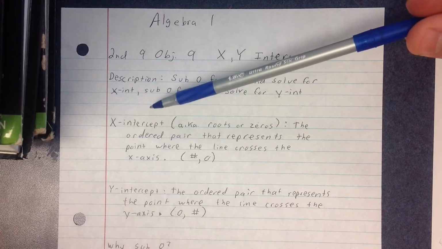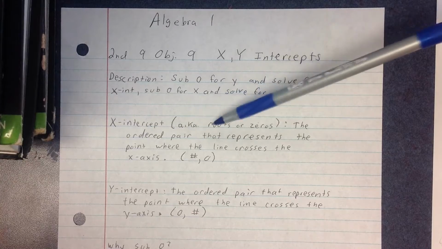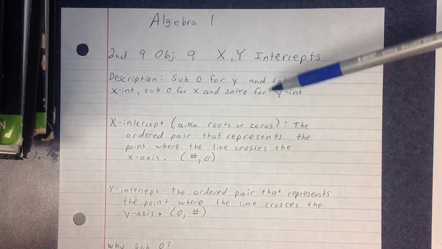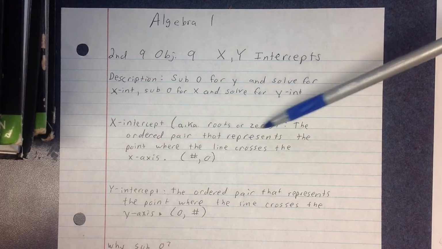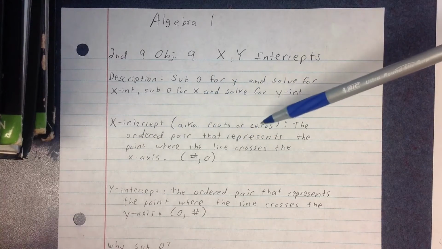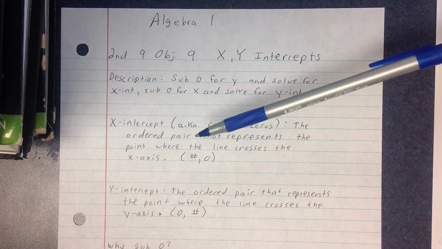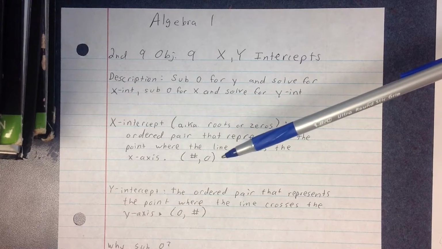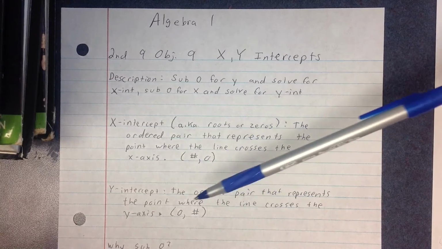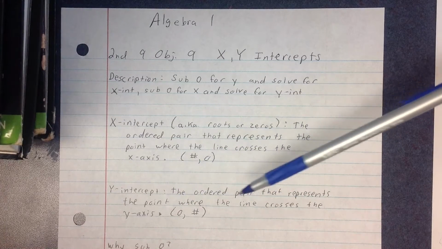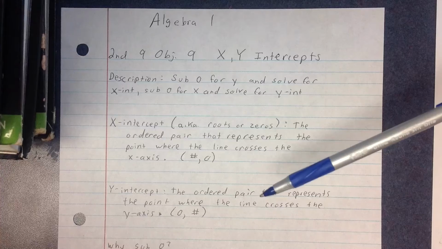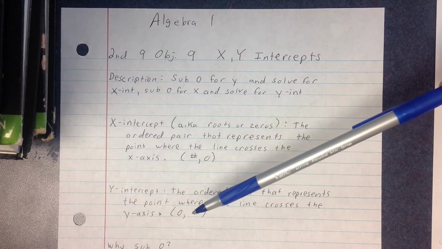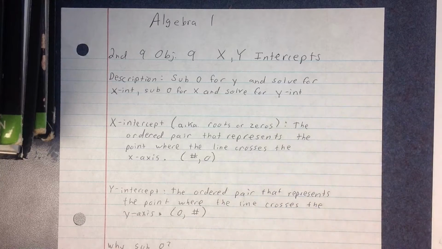The x-intercept, also known sometimes as the roots or the zeros of a function, is the ordered pair that represents the point where the line crosses the x-axis, and it's written as a number, comma 0. I'll talk a little bit more about that in a second. Your y-intercept is the ordered pair that represents the point where the line crosses the y-axis, and it's the ordered pair 0, comma some number.